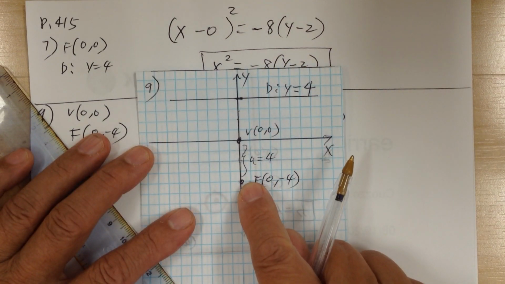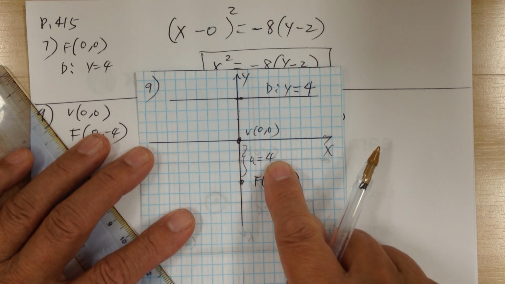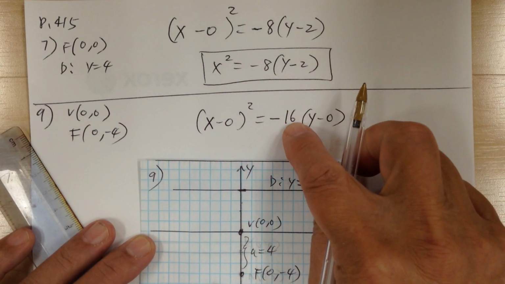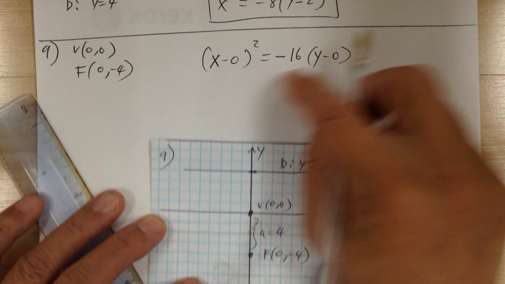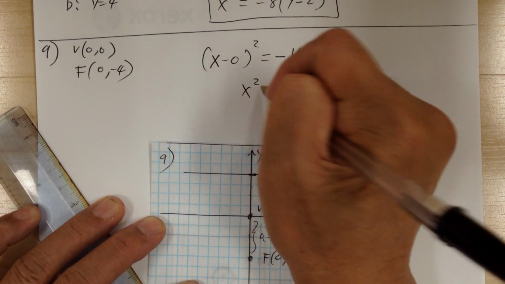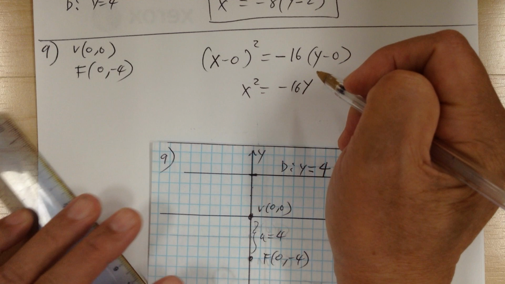Now over here you can see that a is equal to 4, so 4a would be 16. Again, this is 4a. Now you simplify this a little bit, so you get x squared equal to negative 16y.